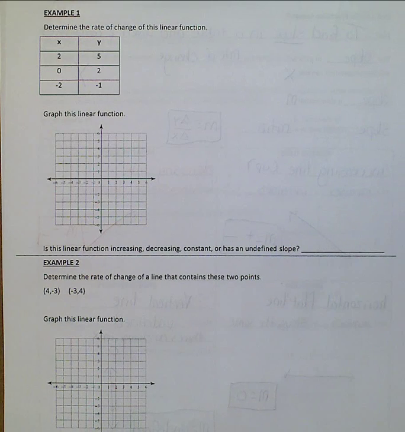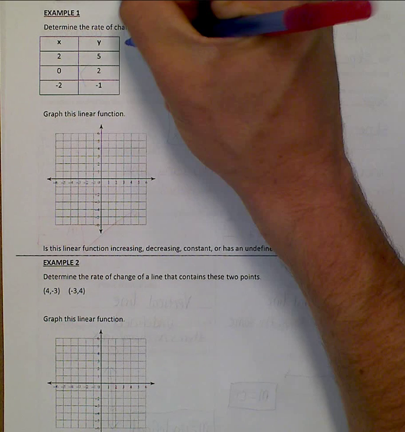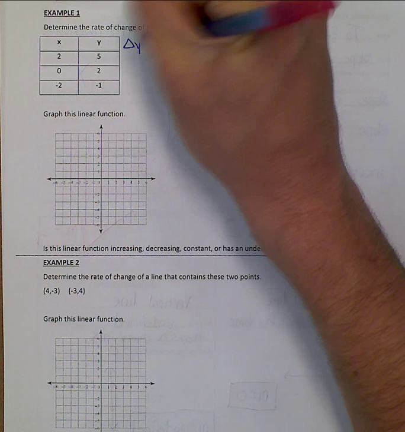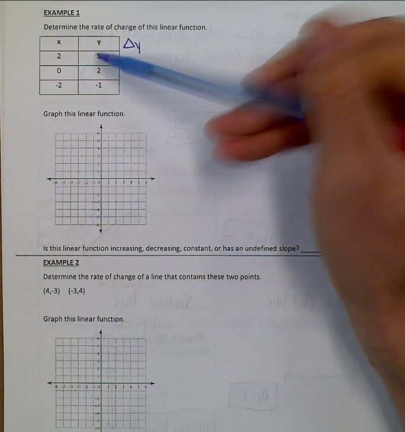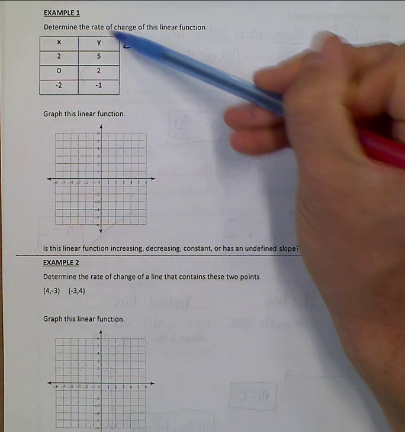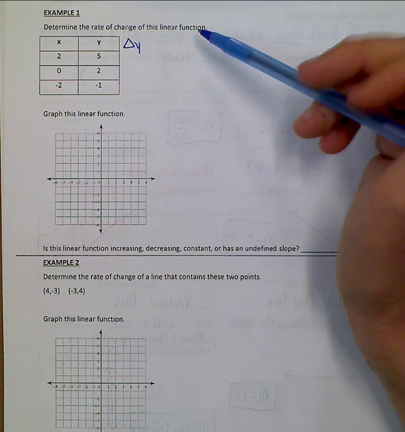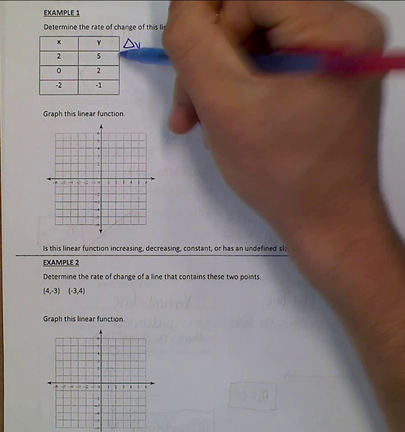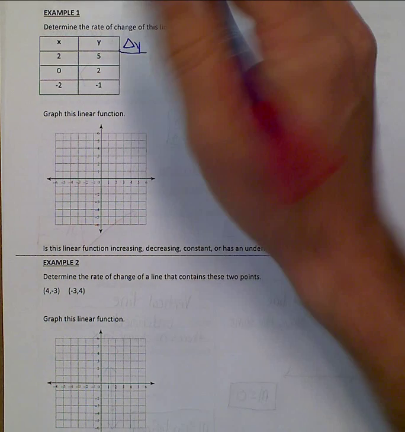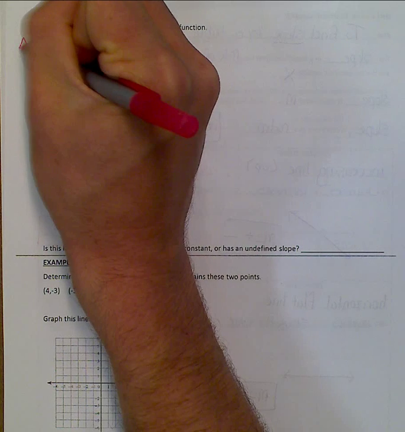we want to calculate the changes in y, which I'm going to do right here. So our problem says determine the rate of change of this linear function. And we'll see why it's linear in a second. But I'm going to calculate the change in y, and then on the other side, I'm going to calculate the changes in x.